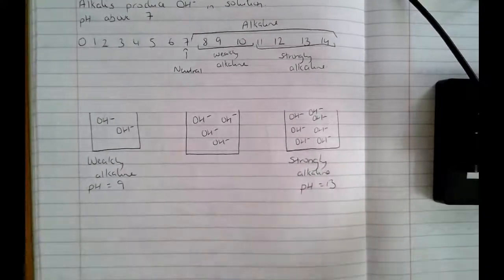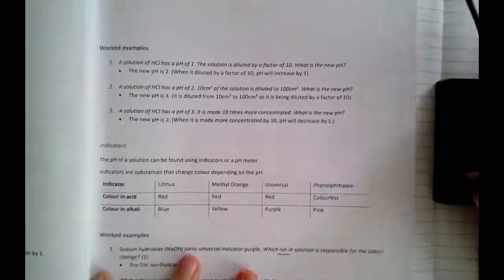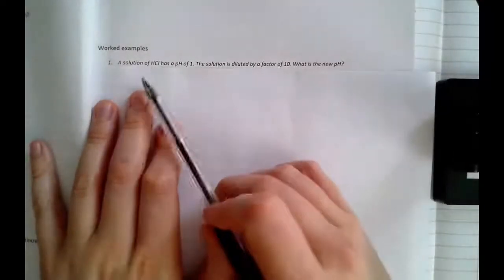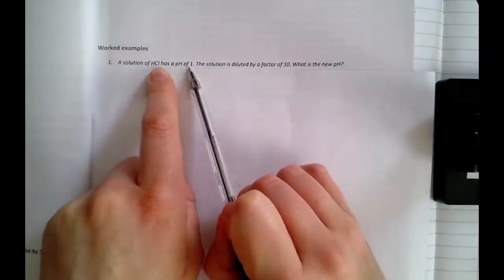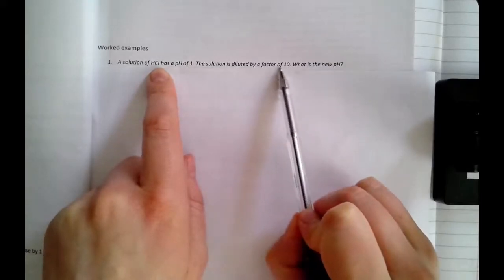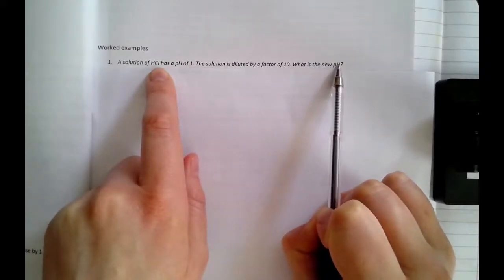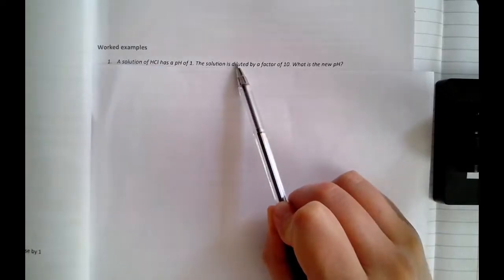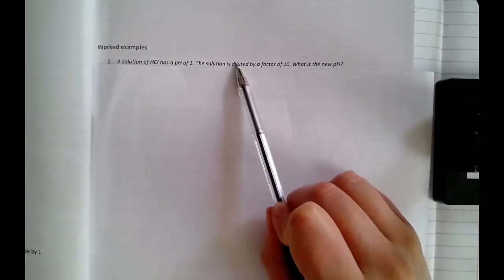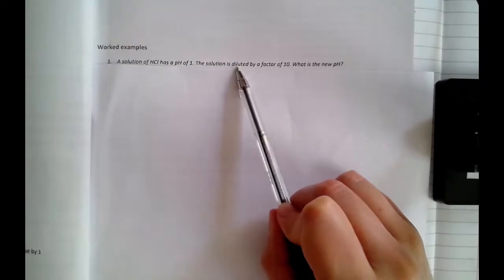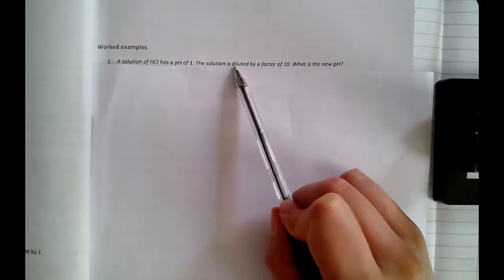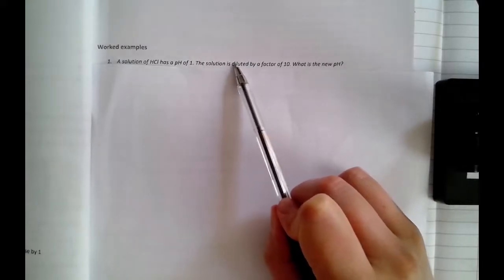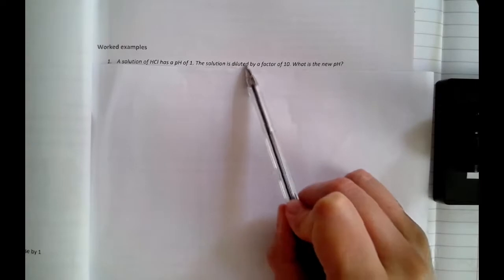So if we have a look at one or two worked examples, especially on these kinds of pH questions. It's saying here a solution of HCl has a pH of 1. So it's an acid, has a pH of 1. The solution is diluted by a factor of 10. What is the new pH? So if you're diluting the acid, you're going to be increasing the pH. You're going to be adding water to dilute it. If you're adding water, it's going to be getting less acidic, and that pH is going to be increasing. It's going to be getting closer to 7 because you're adding water to it.